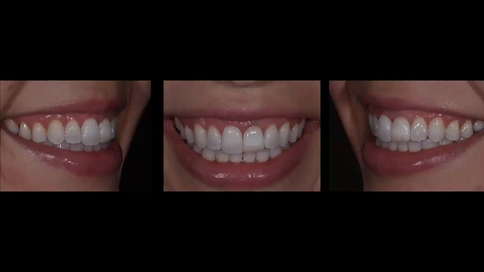So all these things, again, we have to take into consideration, and I did so, talking with the patient, knowing that she wanted to save the tooth, knowing that she wanted us to do the best we can to try to save the tooth. And this is where comprehensive care really comes into play.